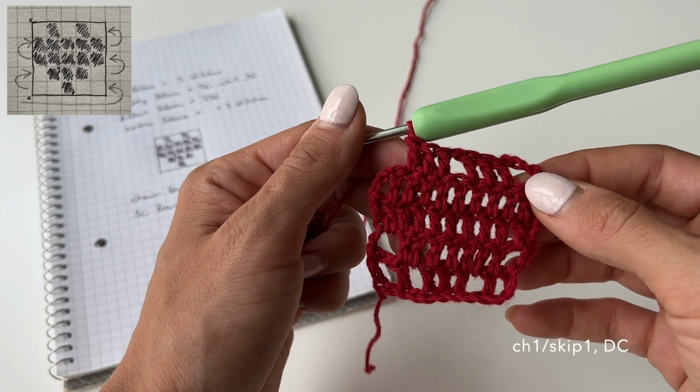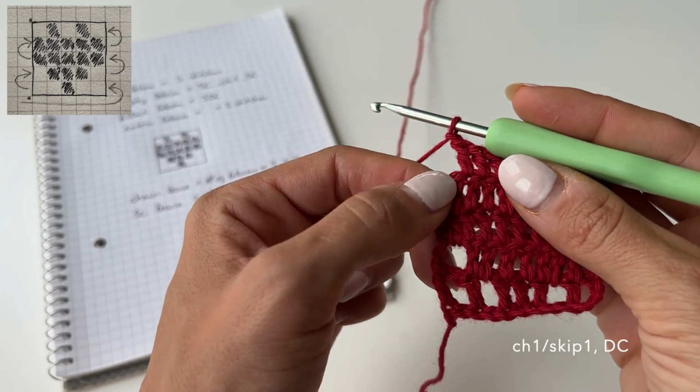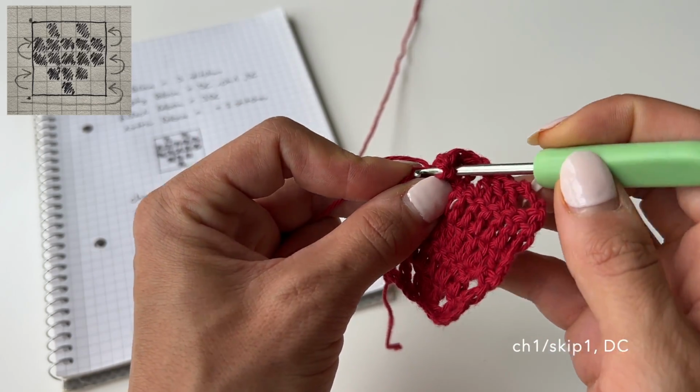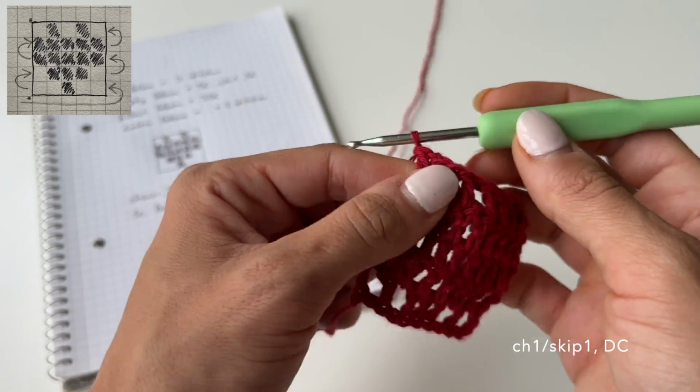And then we just have to add 1 final one as an empty one, and for that we are just chaining 1, skipping this double crochet, and then on top of this chain 3 we are adding 1 double crochet again, like that.